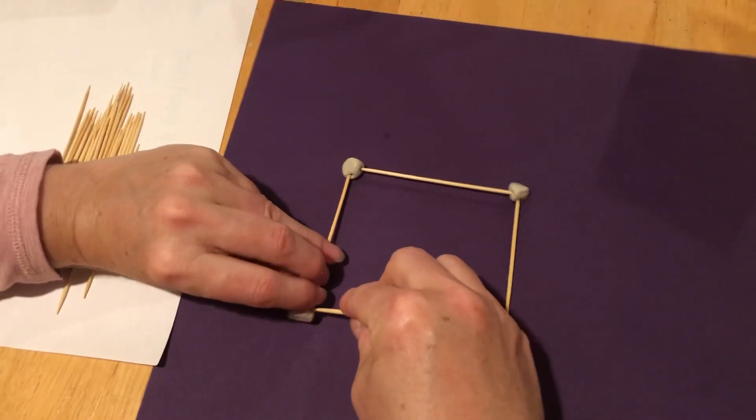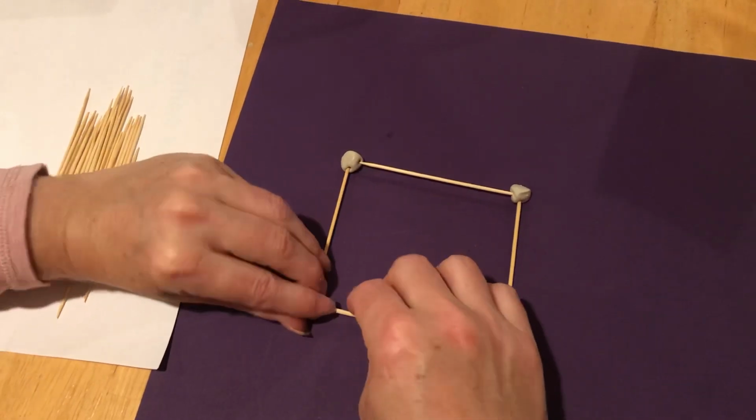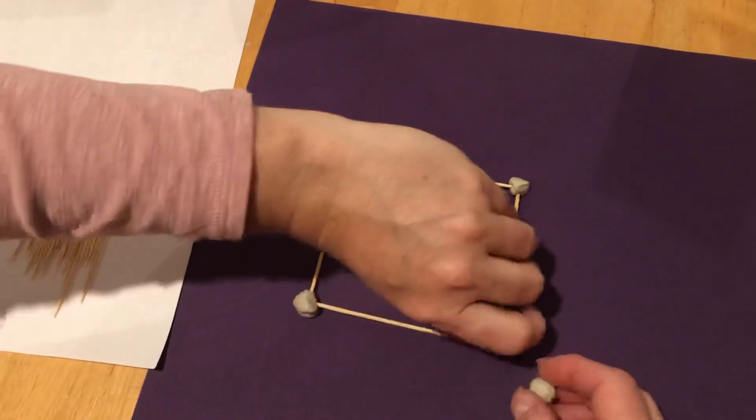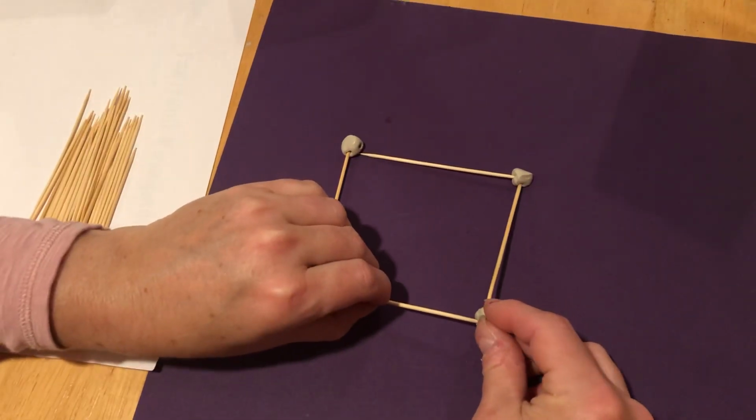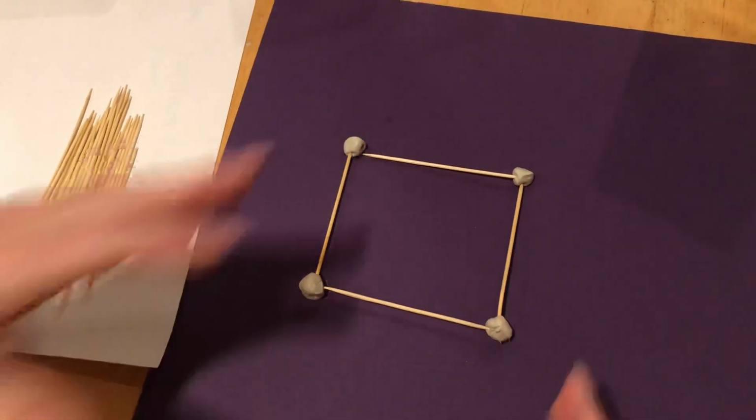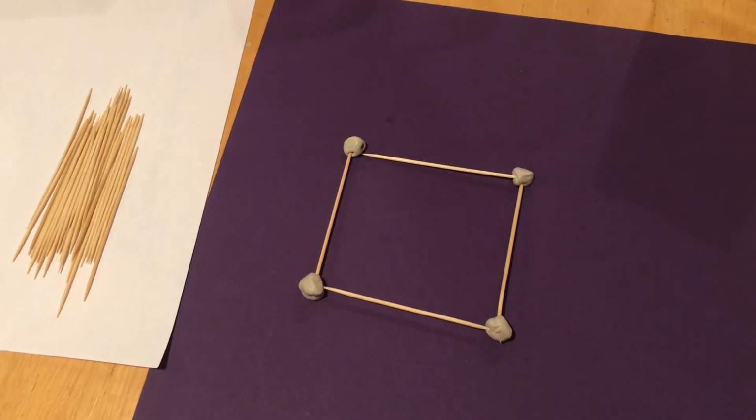Okay, I'm going to put this here. It gets a little bit tricky because my plumber's putty is kind of gooey, but it's going to help us for today. Okay, so take a look at what Mrs. Boffman made here.